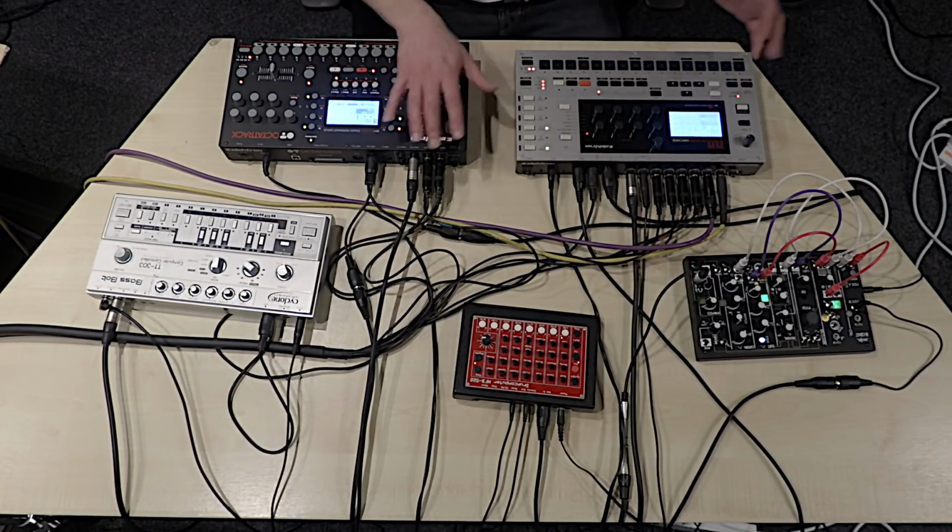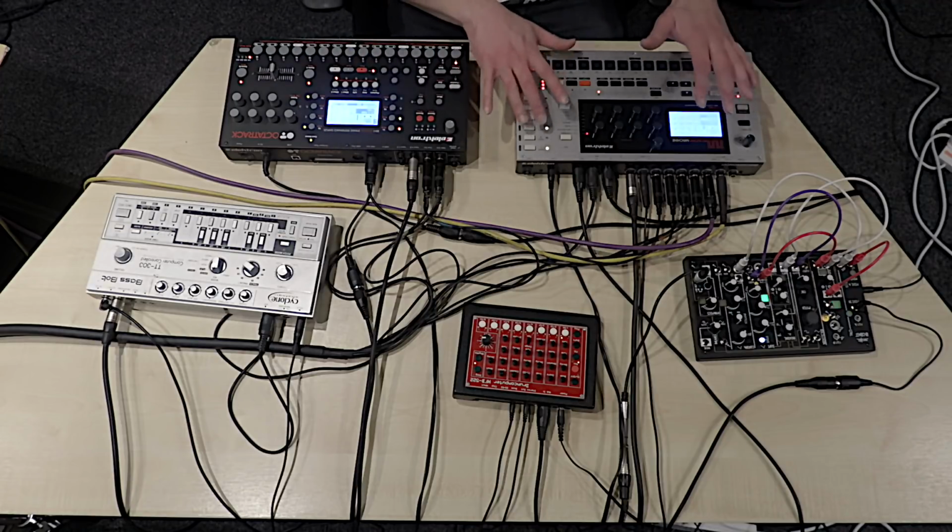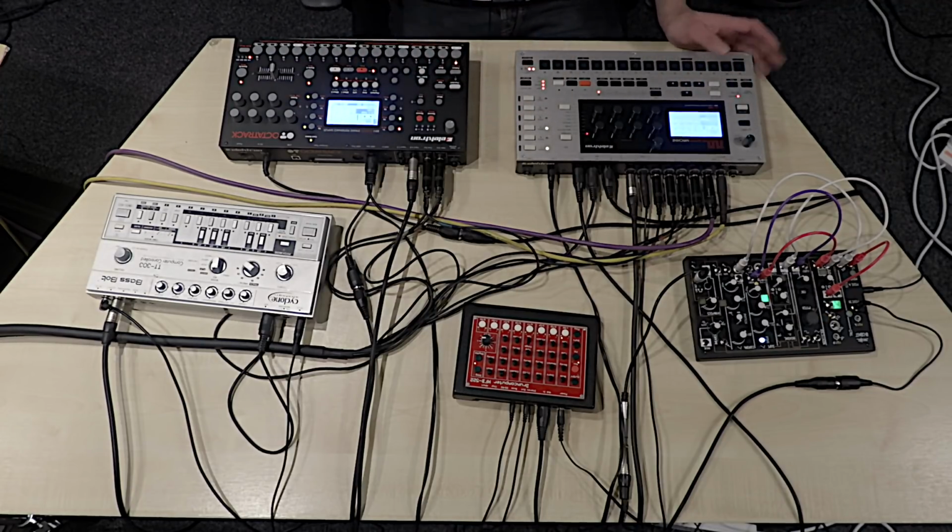The other thing is I've got bassline options abound basically. Do you see what I mean?